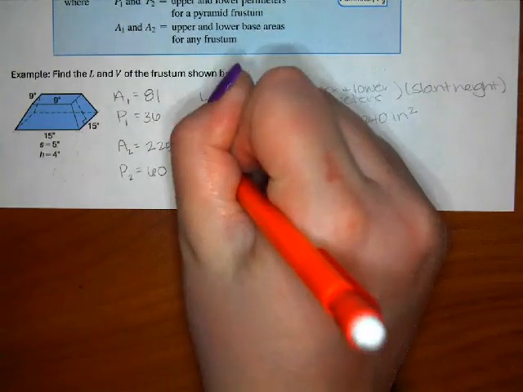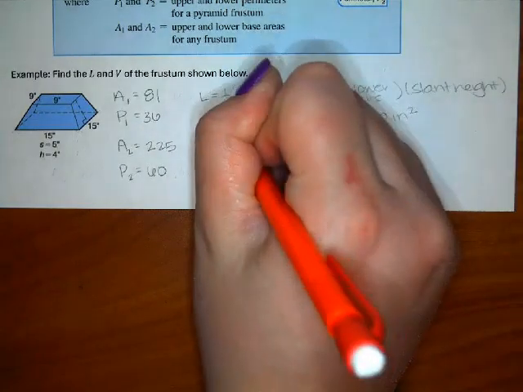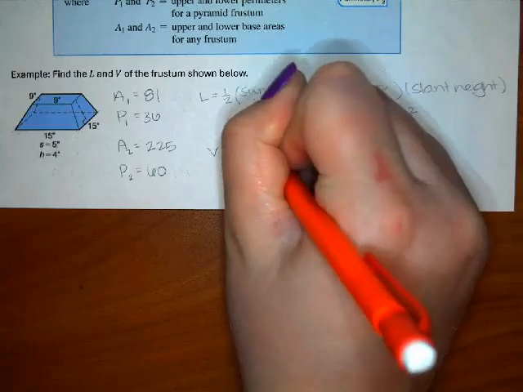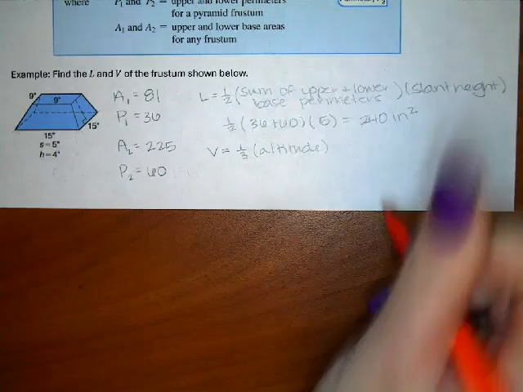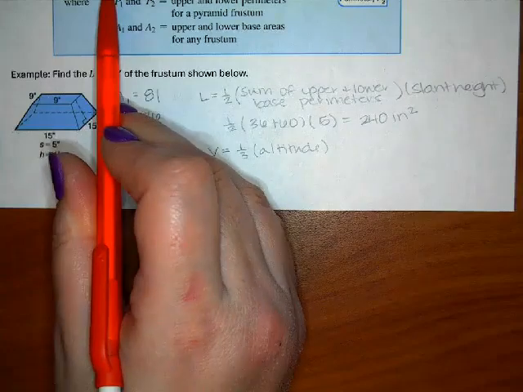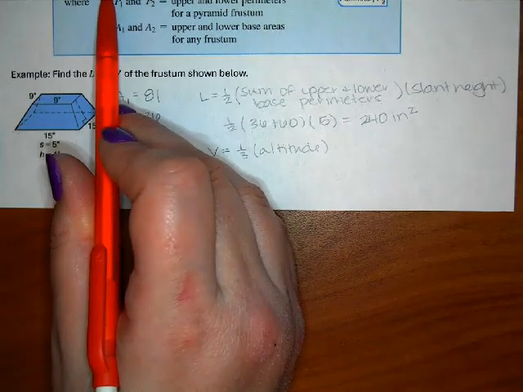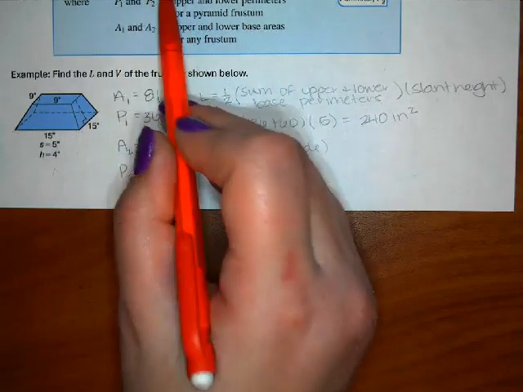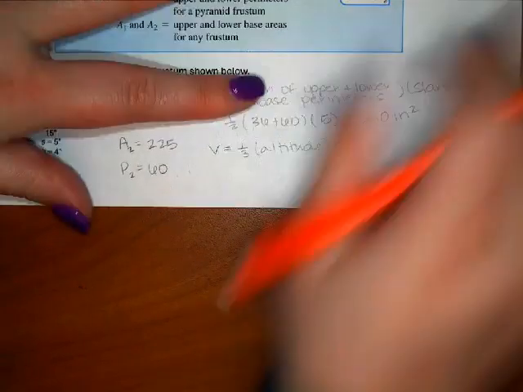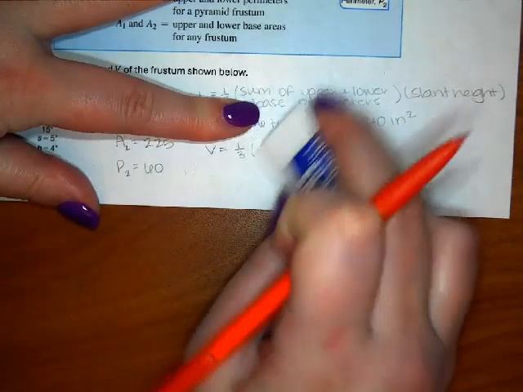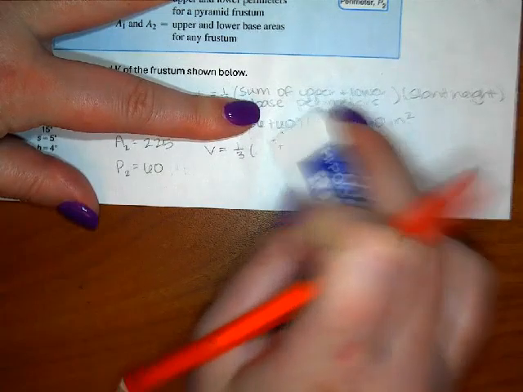And then the volume is going to be 1/3 times the altitude. And then we've got the sum of the areas of the upper and lower base plus the square root of the product of the upper and lower base. And I'm not going to write that out in words because that's just a lot of words and I don't feel like doing it, to be honest.